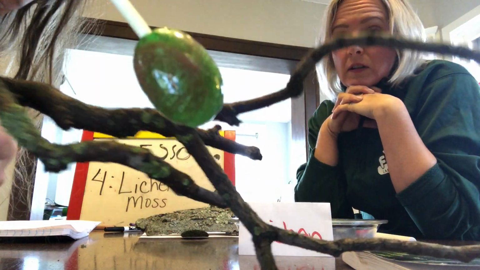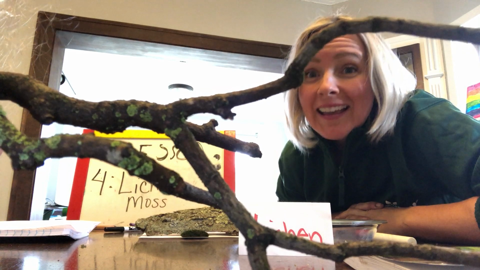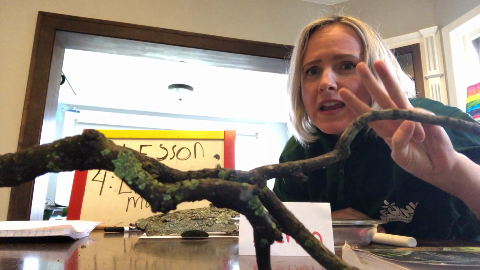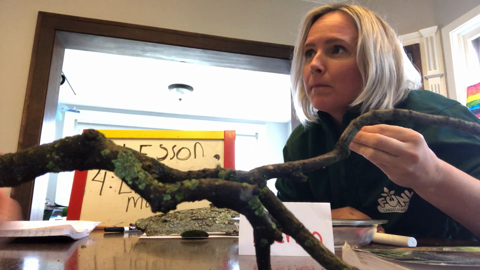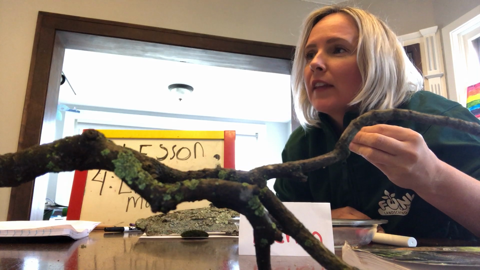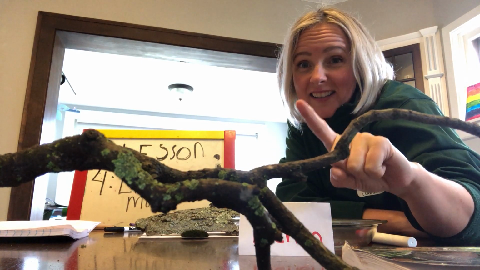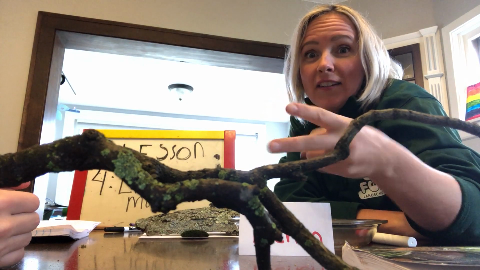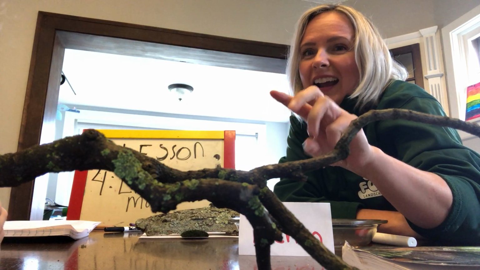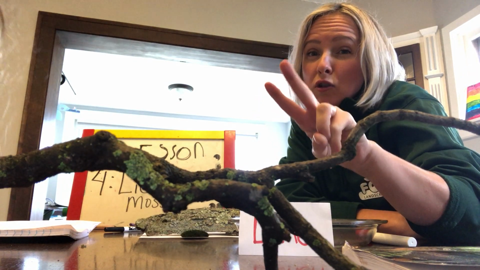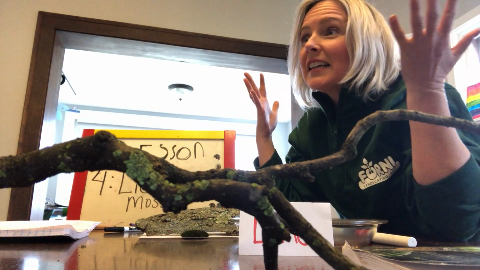So the cool thing about lichen is that they are actually 2 or 3 things living together. Do you remember any of them what they are? Shh, come on, not right now. Okay, there's fungus, like a mushroom, algae, like you see growing in a pool or in the lake, and then sometimes there's even a bacteria, a cyanobacteria. There are 2 or 3 things living together.